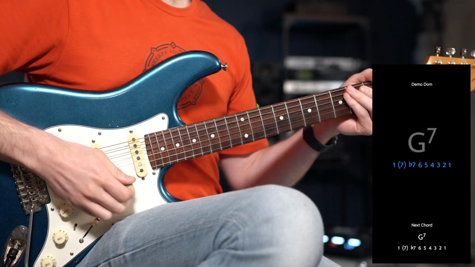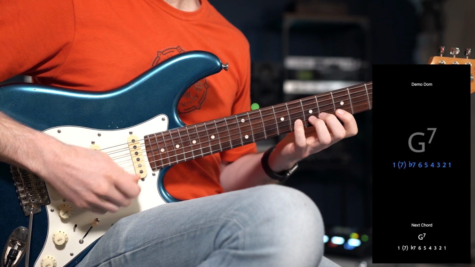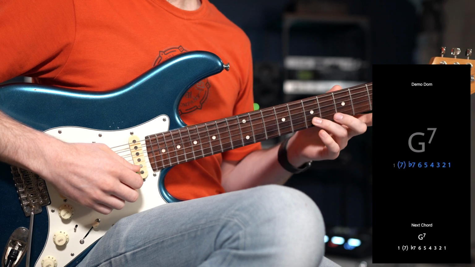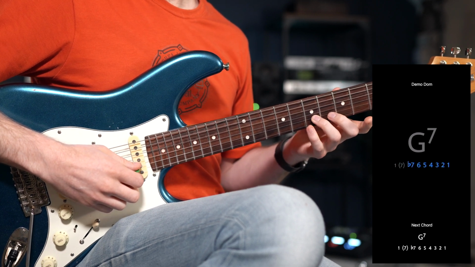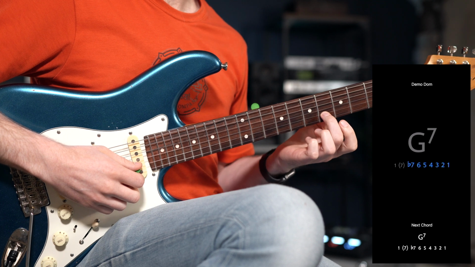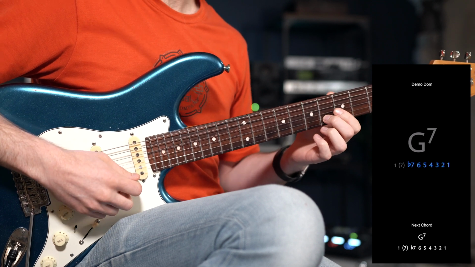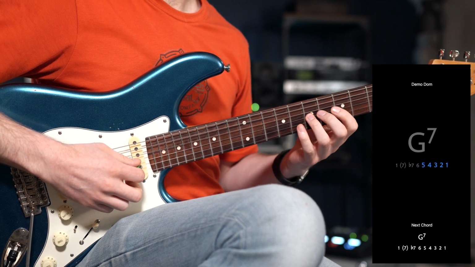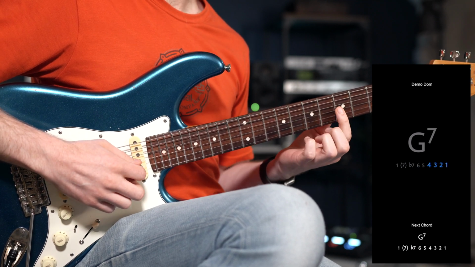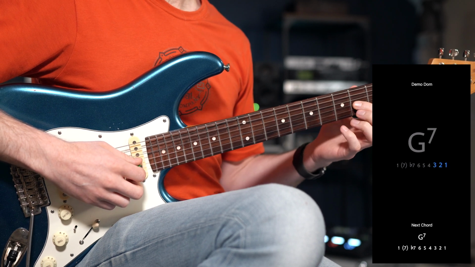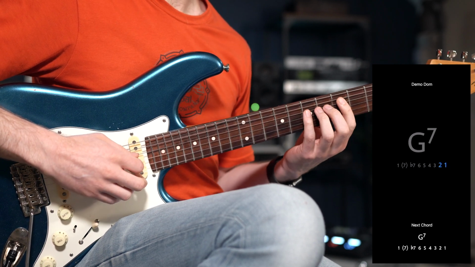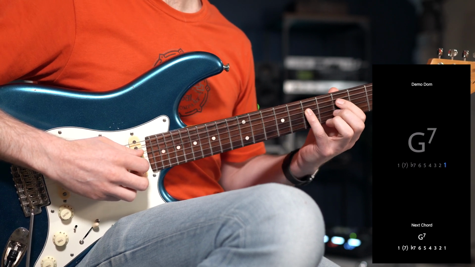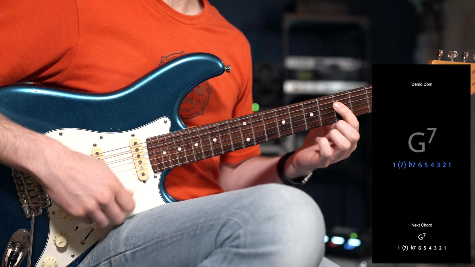So if we do this again, I've got the 1 on the beat. Now this 7, this chromatic passing note that we've added, is on the offbeat. Then the flat 7, which is defining the chord as a chord tone, is now on the beat. The 6 is off the beat. 5 is on the beat, which is a chord tone. 4 is off the beat. 3 is on the beat. 2 is off the beat. And then we finish on the first beat of the downbeat of the next bar, the 1 again.